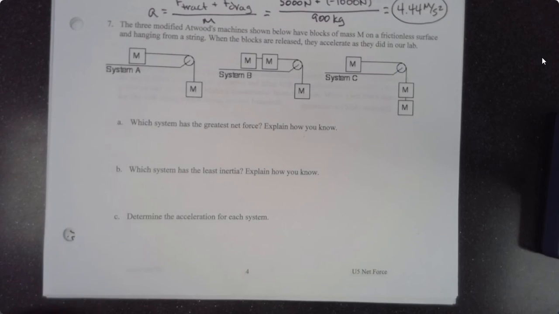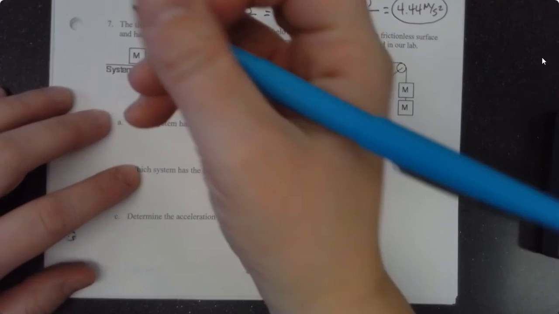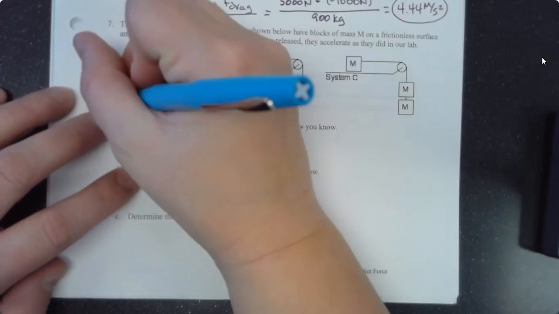All right, so how are we going to do this? What do you guys think of this problem? Was it tricky? It's kind of hard to think about, right? So let's see. Every one of these is going to have some forces.